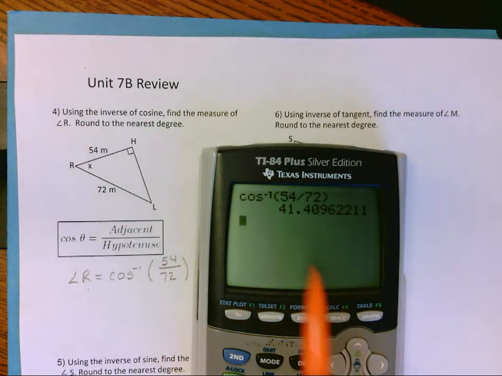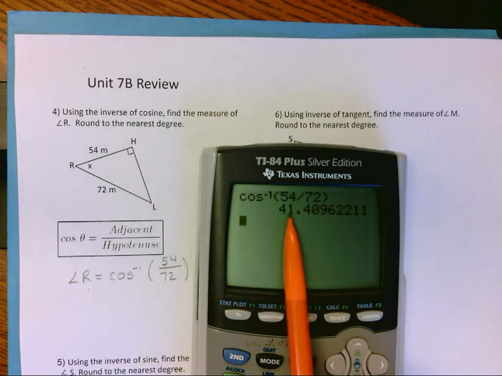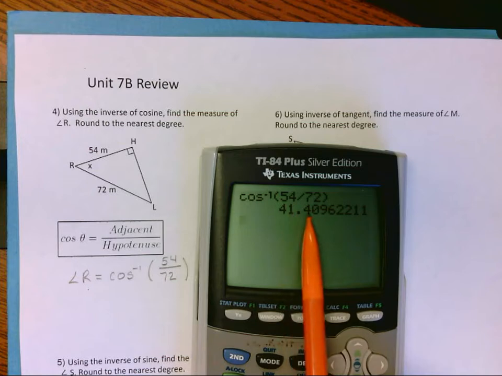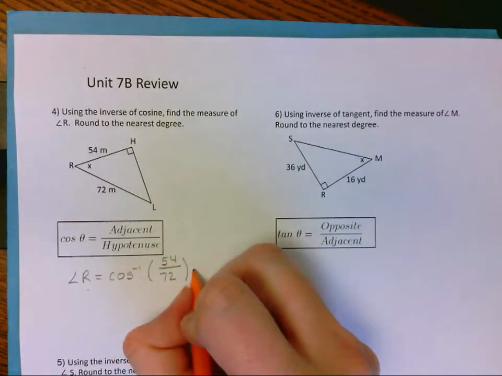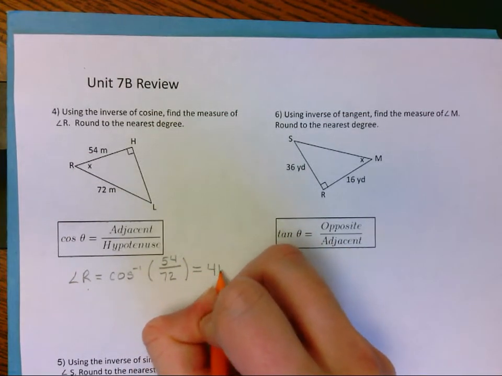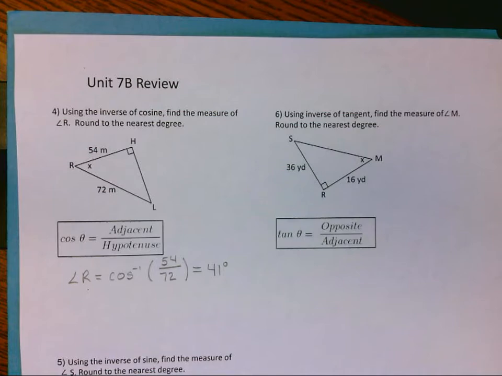Rounded to the nearest degree, that's rounding to the nearest whole number. Look one place behind the 4. We'll leave this alone as 41. So the measure of angle R is 41 degrees.